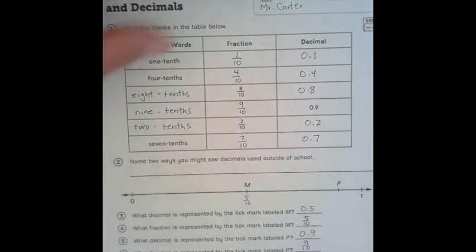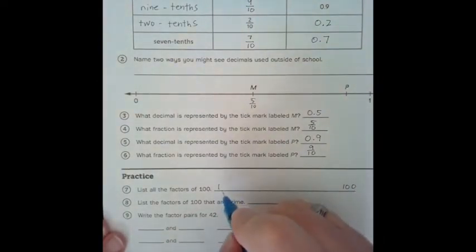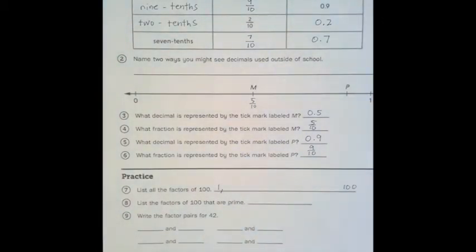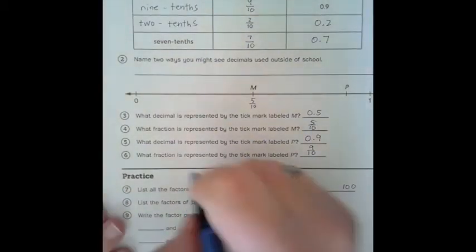Okay, so let's look at our practice. We're looking at number 7. List all the factors of 100. So we have 1 and 100. Again, I like to spread them out and then fill in the middles here. So we ask ourselves, does 2 go into 100? And it sure does. So it would be 2 and 50.